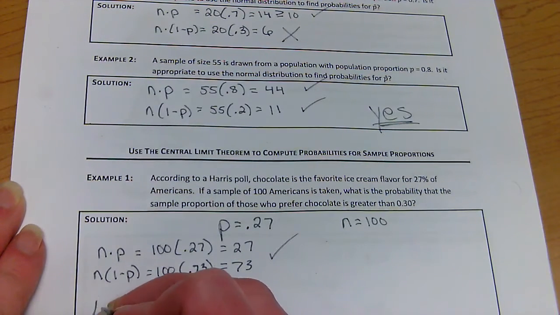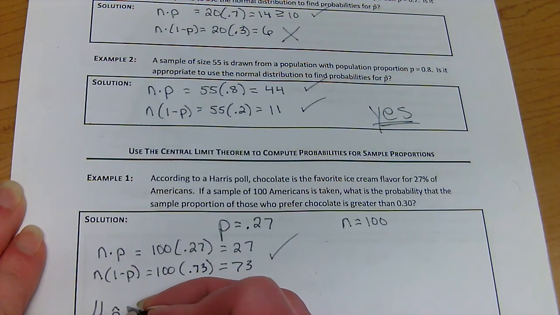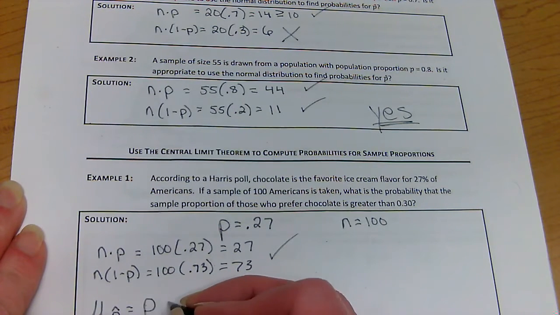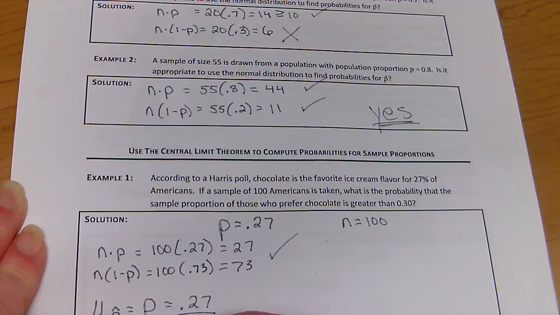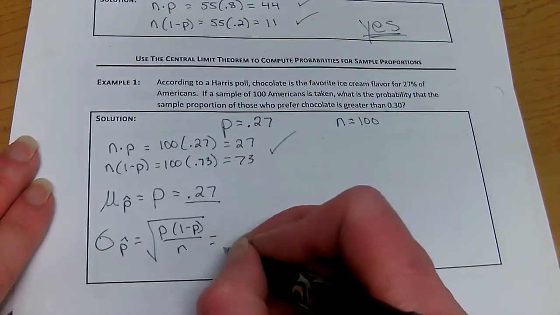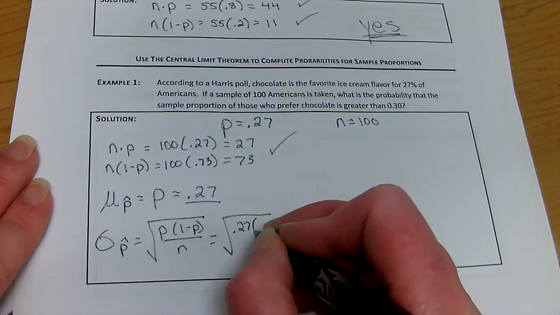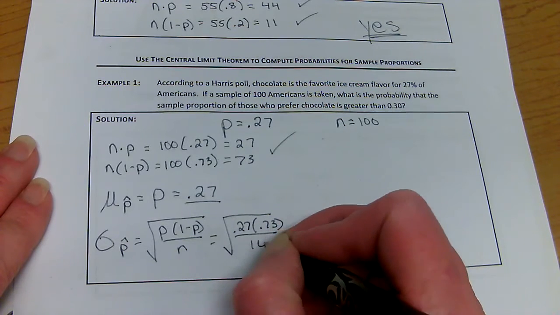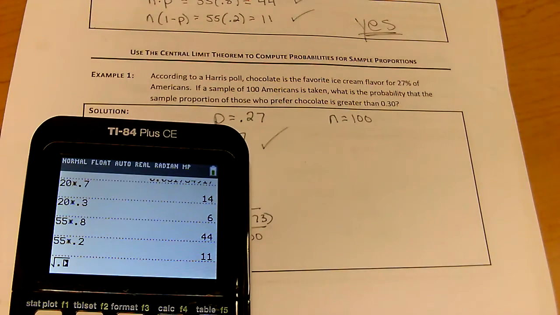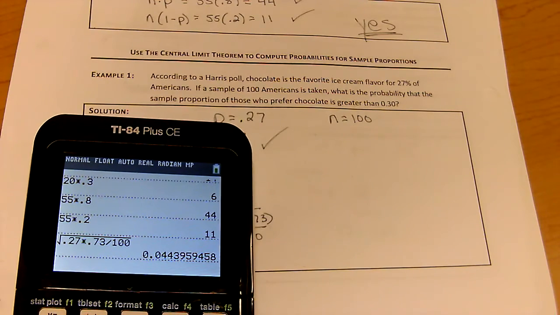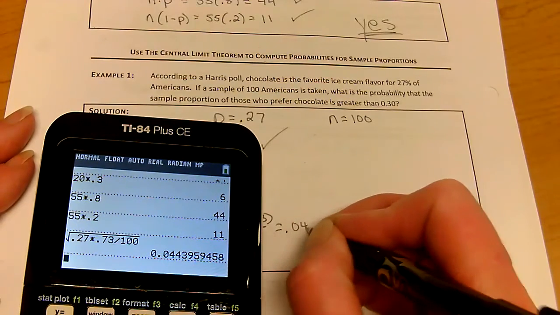That means the mean of my proportions is going to be equal to the population proportion, 0.27. And the standard deviation is going to be found by taking the square root of P times 1 minus P divided by N. Sorry, so that's going to be 0.27 times 0.73 divided by 100, which is 0.0444.